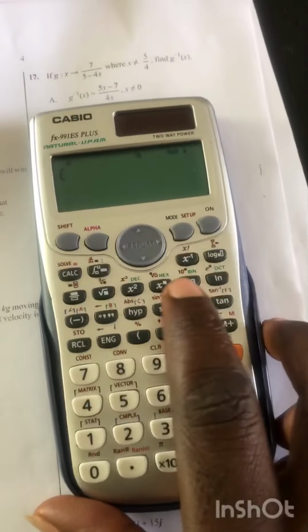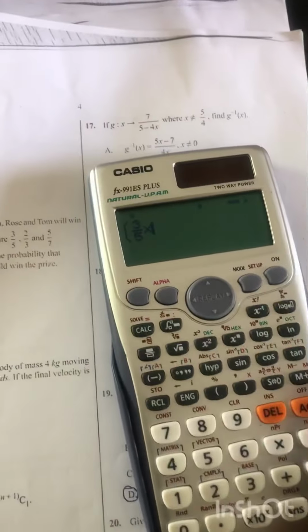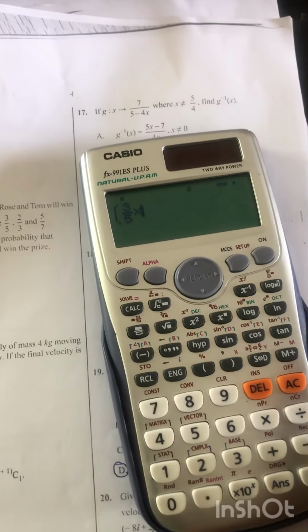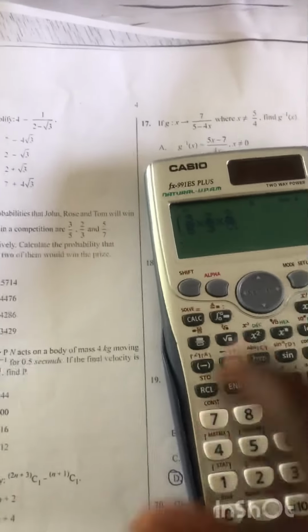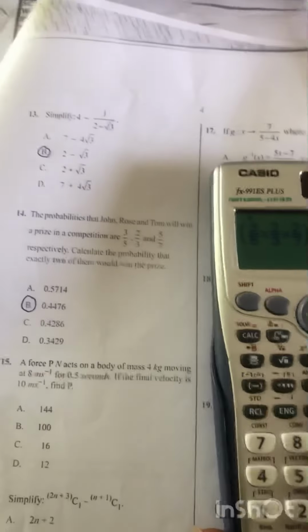So we press this, and John will win is 3 over 5 times Rose will also win, which is 2 over 3. Then Tom will fail, which is 2 over 7. Or, you close brackets, plus. Or means plus, so plus.